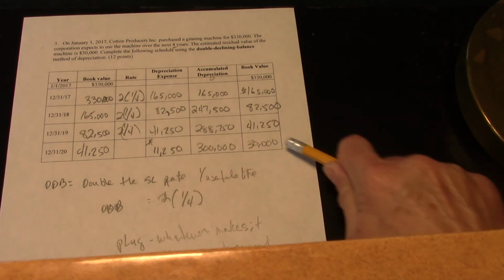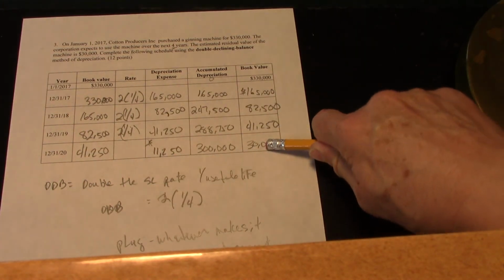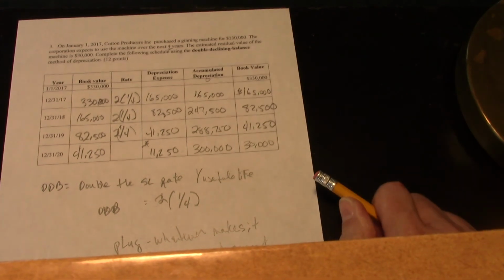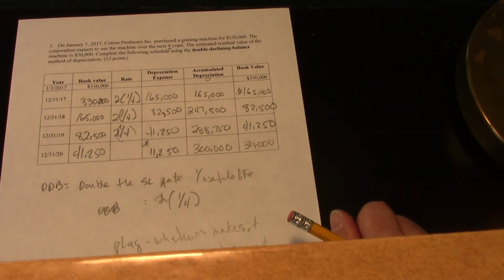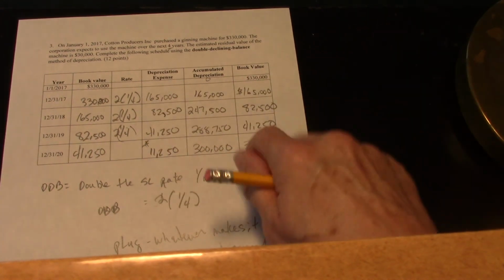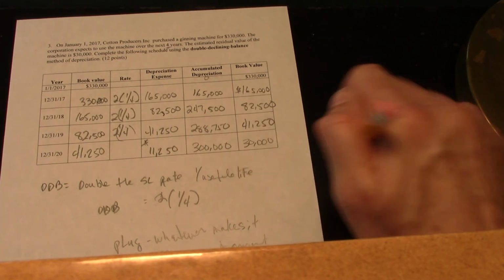So getting down to the last part can be a little tricky. Sometimes you'll work through it and you'll end up less than it, and that's okay. I can just tell by looking, but if you can't, that's okay. Work through it until you get there. Just never go below the residual value.